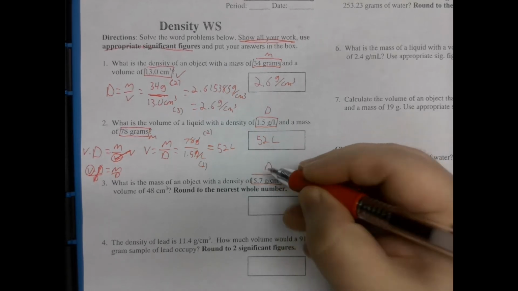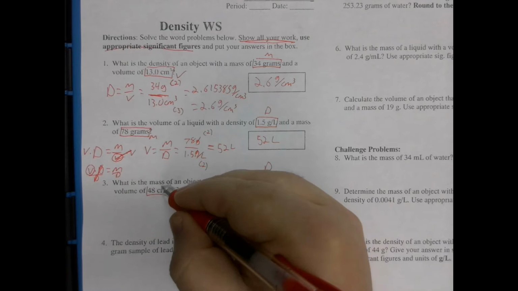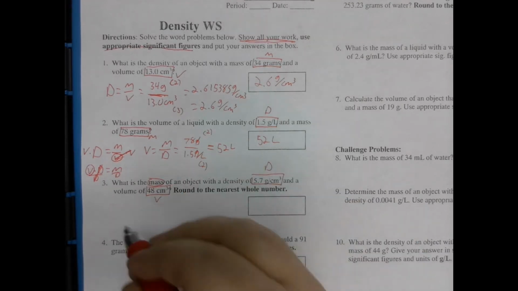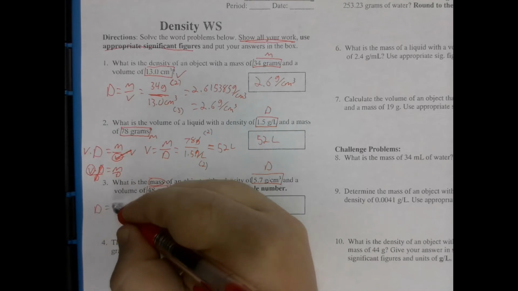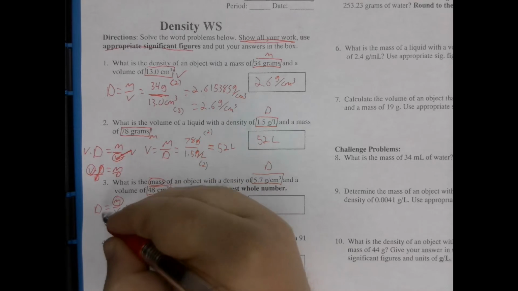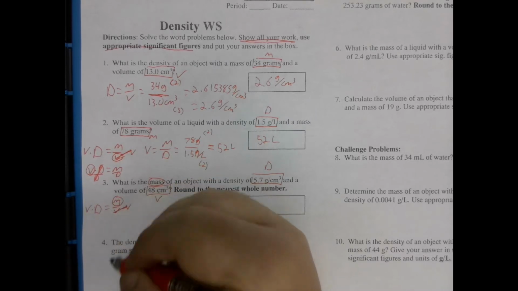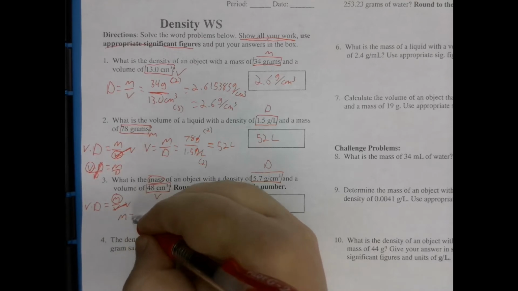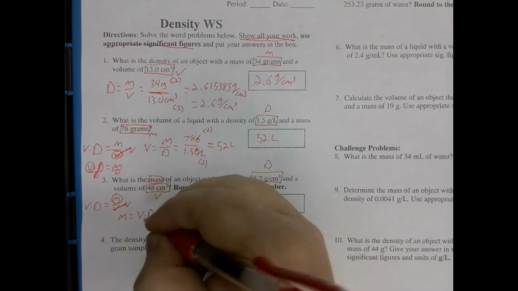we have a density and we have a volume. We're trying to solve for mass. So density is equal to mass divided by volume. Solving for mass, we multiply both sides by volume. Gets rid of it on the right side. So we see that mass is equal to volume times density.